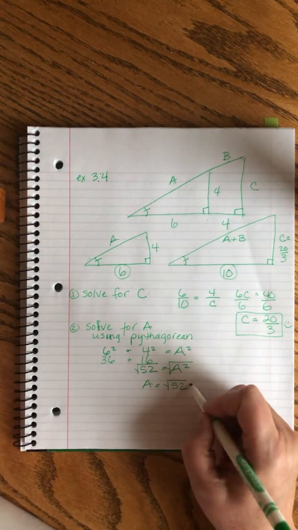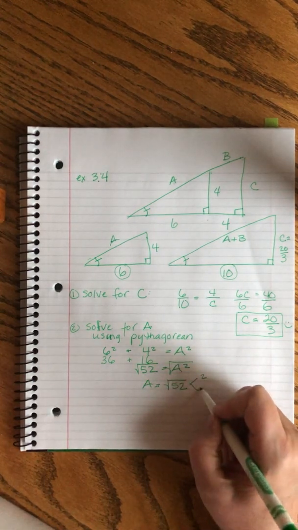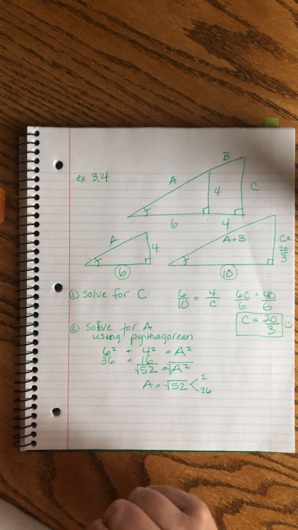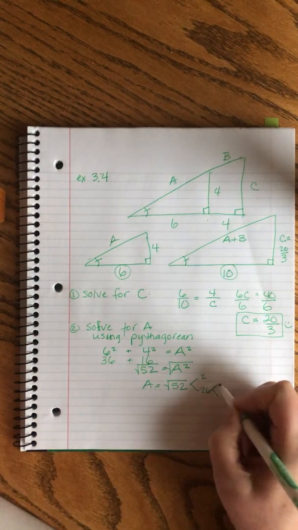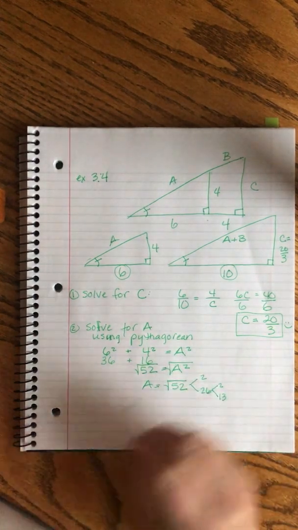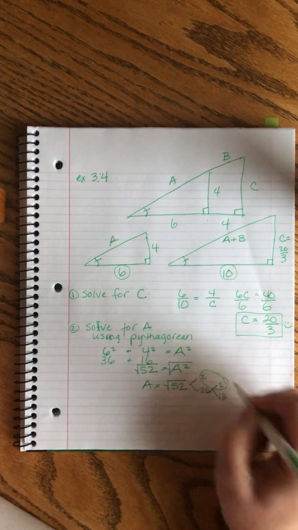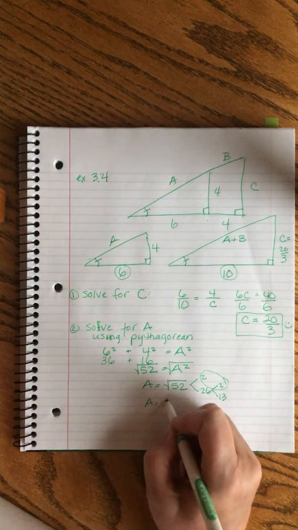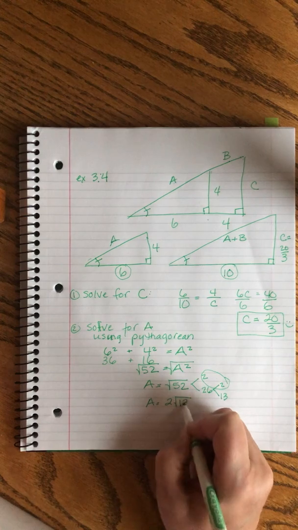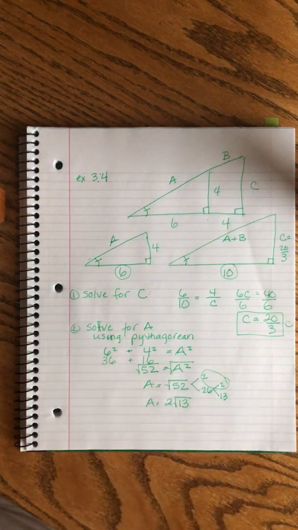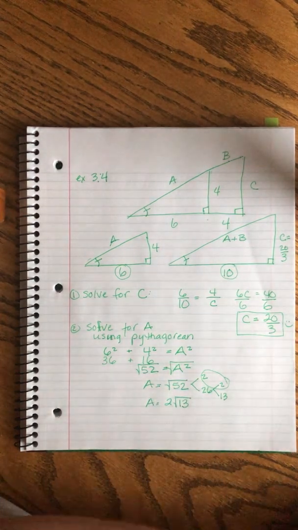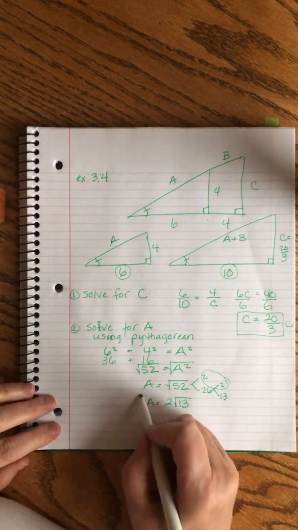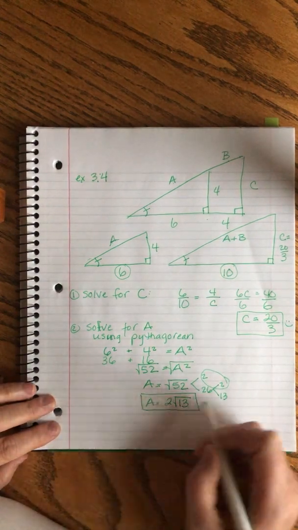That would be 2 times 26. And this breaks down into 2 times 13. So I can pull a pair of 2's out. So I can say A equals 2 times the square root of 13. Well, that's disgusting. It's correct, but it's disgusting, isn't it?